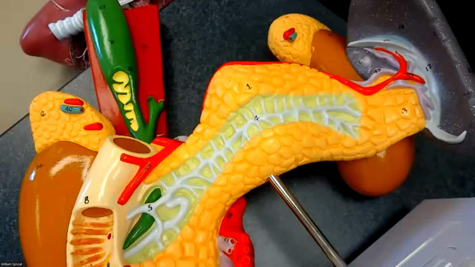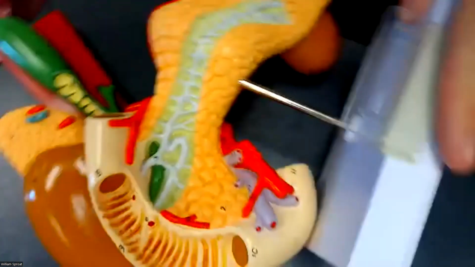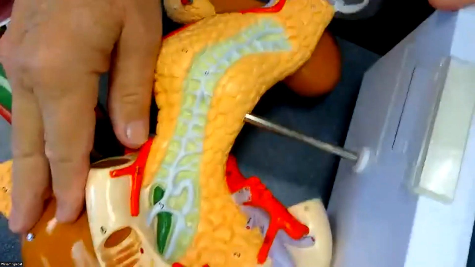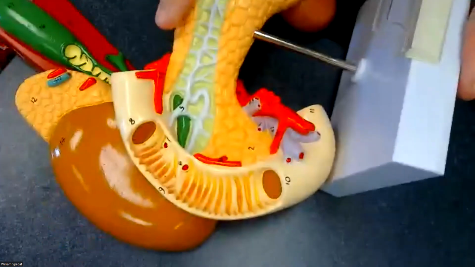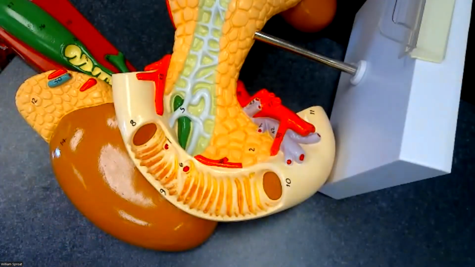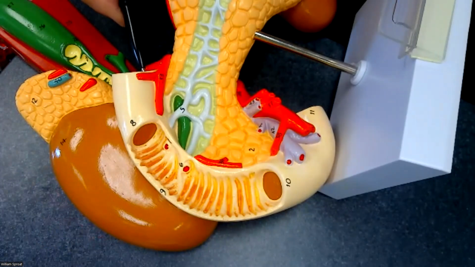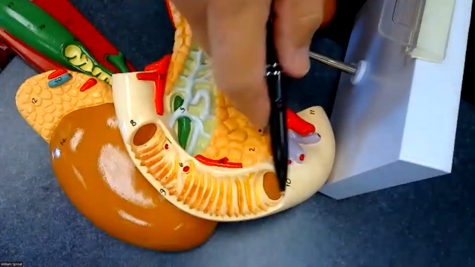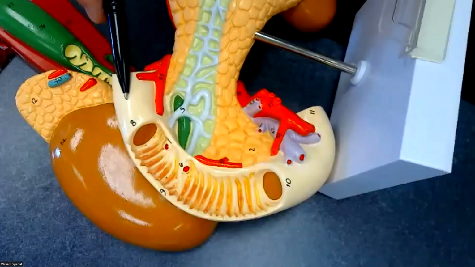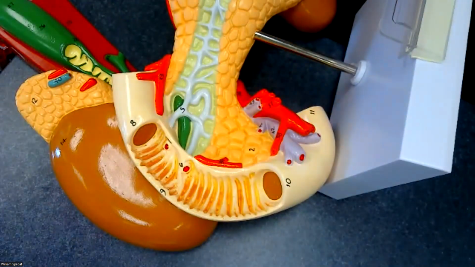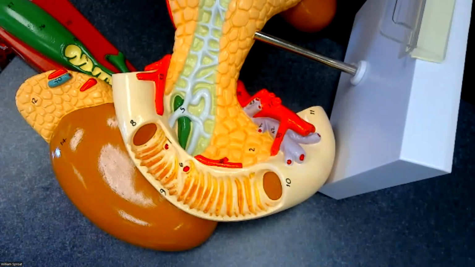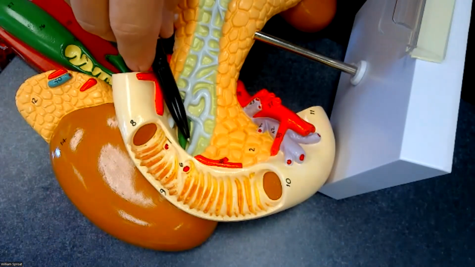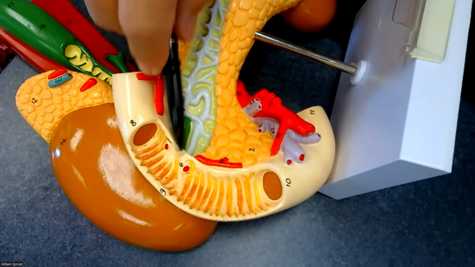Okay, here is our duodenum right here. And this is the pyloric sphincter right here. And we have this 10-inch section here called the duodenum. You'll also see the pancreas along in here. And this white structure is the pancreatic duct that dumps directly into the duodenum.